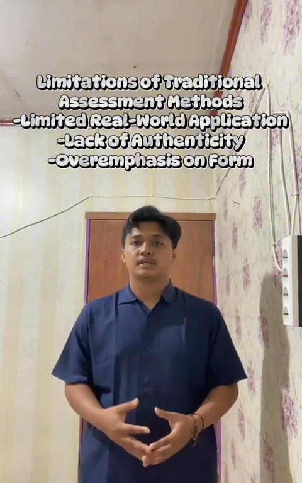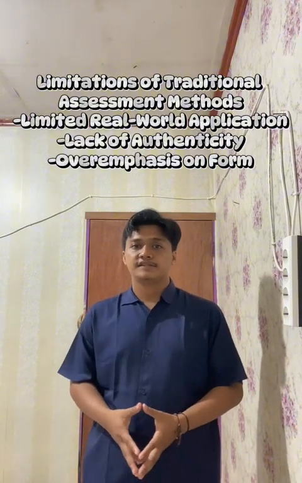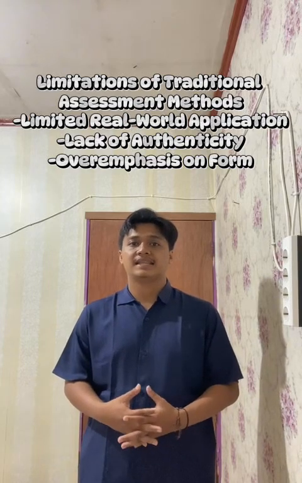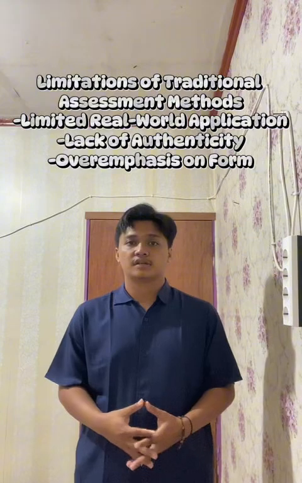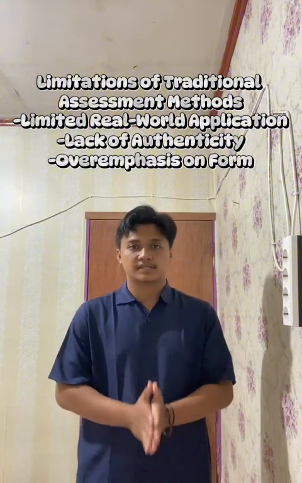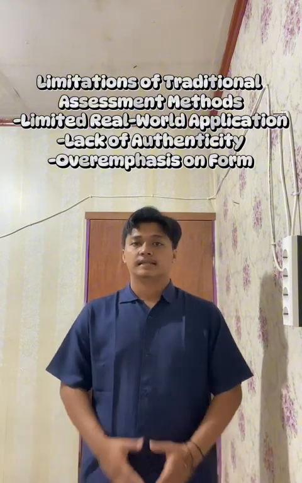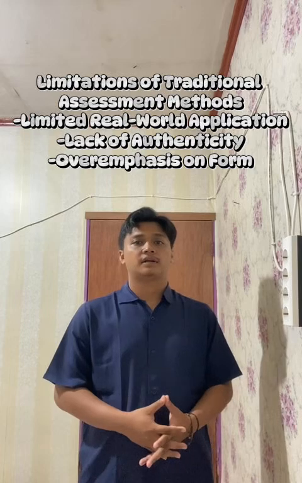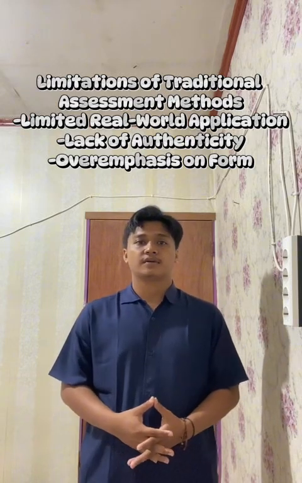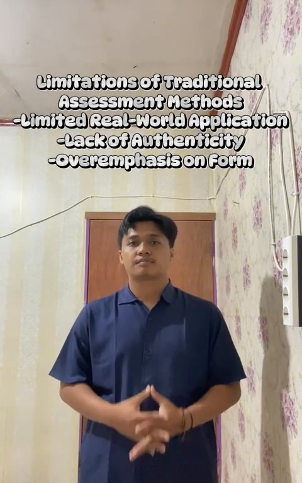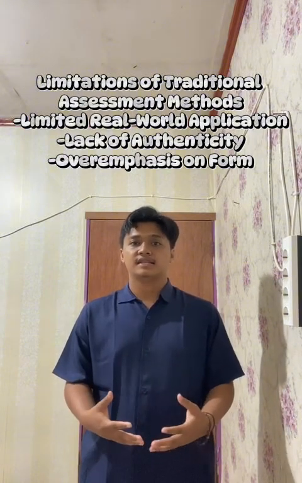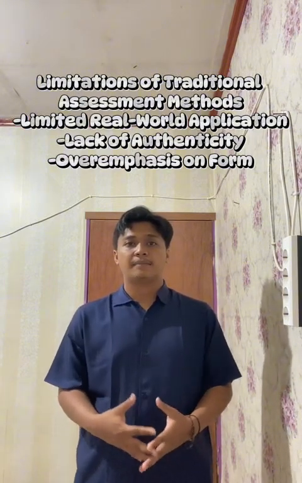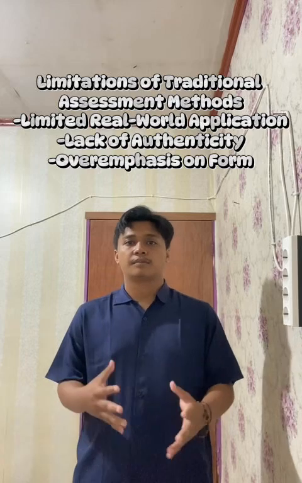The test situations are often artificial and fail to capture the dynamic and unpredictable nature of language used in real-world settings. The next is overemphasis on form. This method primarily focuses on form, neglecting fluency and overall communicative ability in favor of grammatical accuracy.